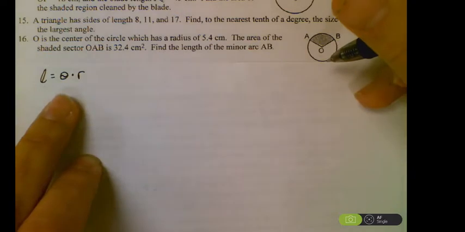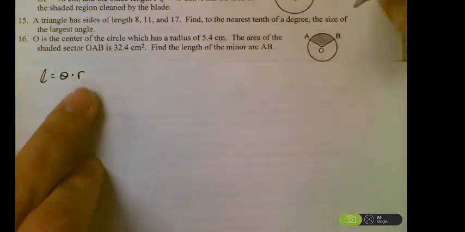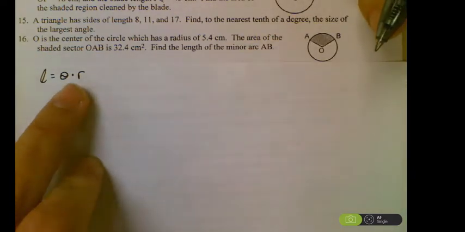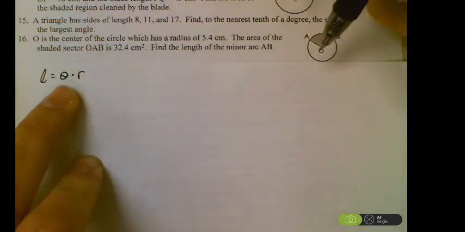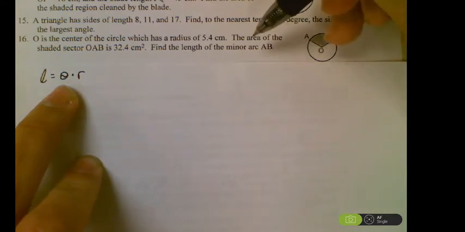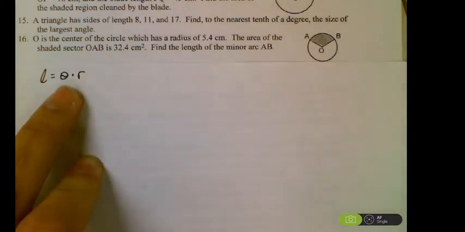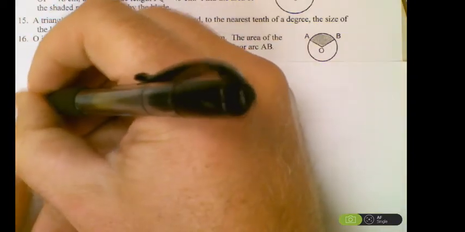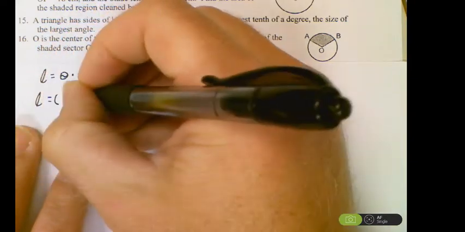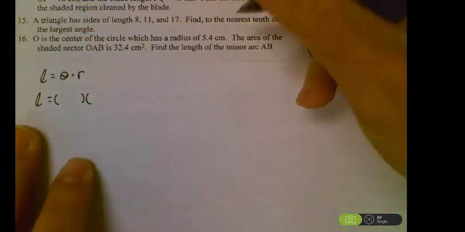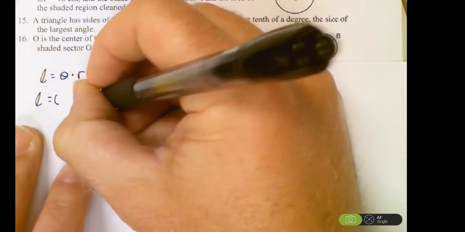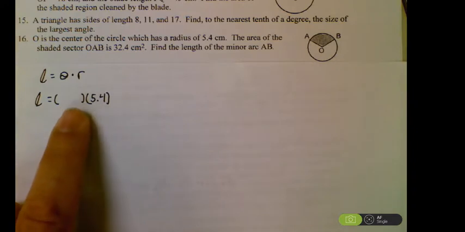So one of the things we already got for this is the radius. So I already know there's a 5.4 going in for this. I need to figure out the angle measure that I'm working with. And what they gave me for that is the area. So I got to use the area to get the angle so that I can come up with my arc length that I'm looking for. So again, we already know the radius was 5.4. So we got to figure out that angle so that I can get my arc length.